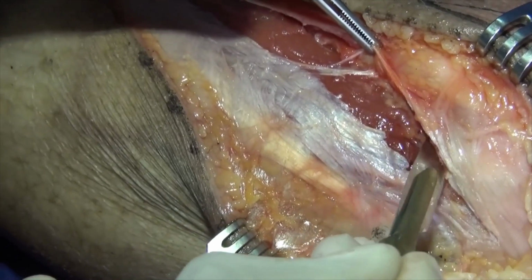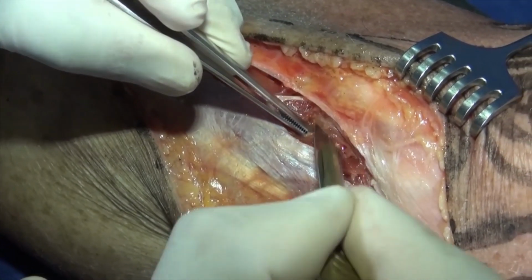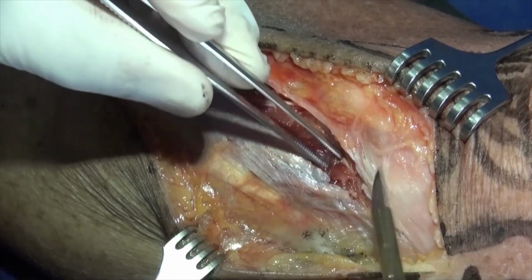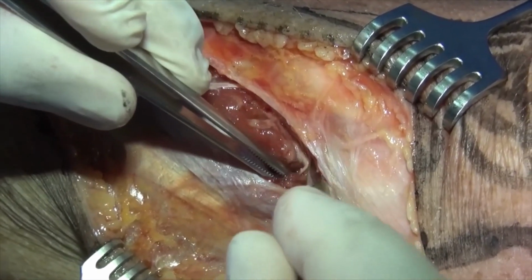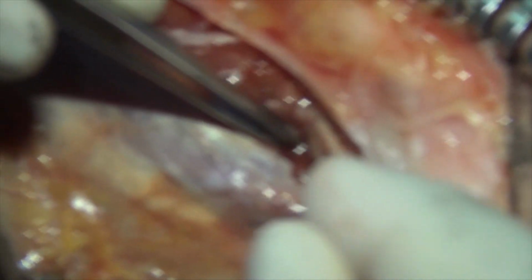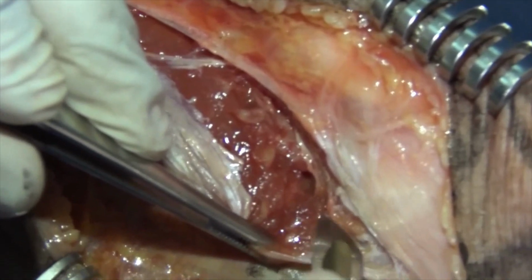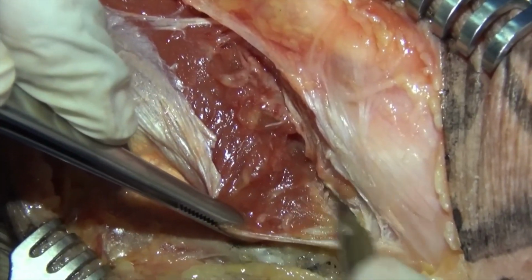And the next step is you take your extensor muscles off from the tibial condyle. You can use sharp dissection, which I think I prefer, or you can use an electrocautery. I don't have much of a choice at the moment. And you peel this back from Gerdy's tubercle.